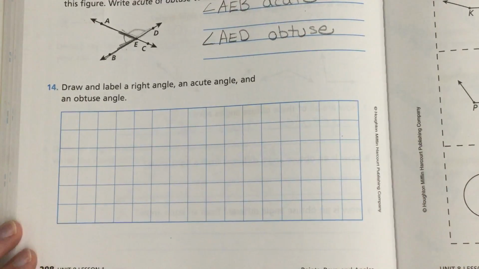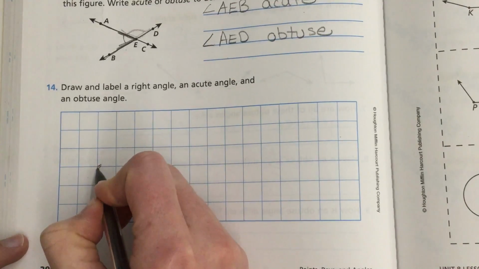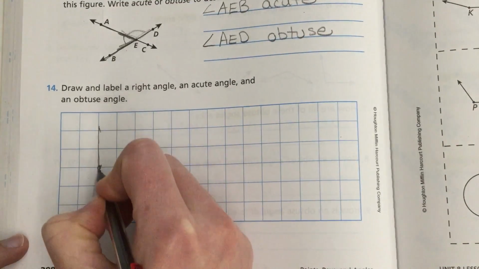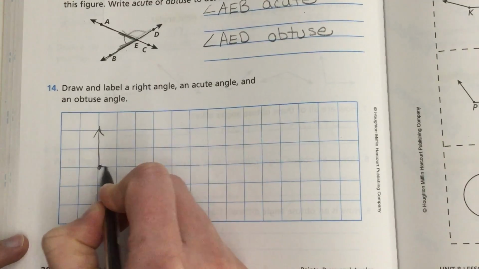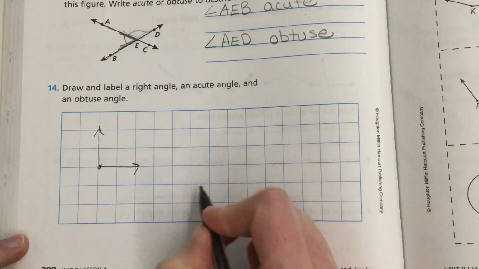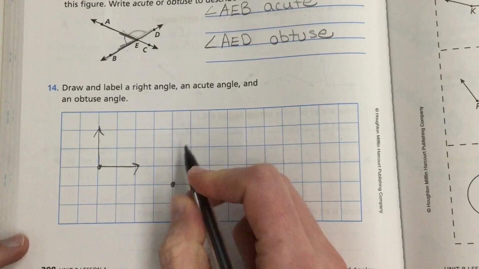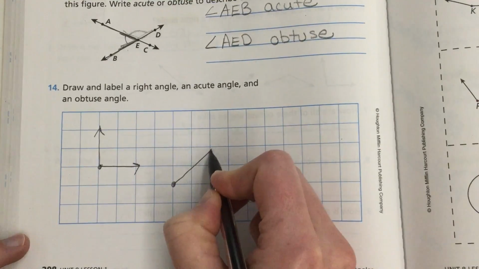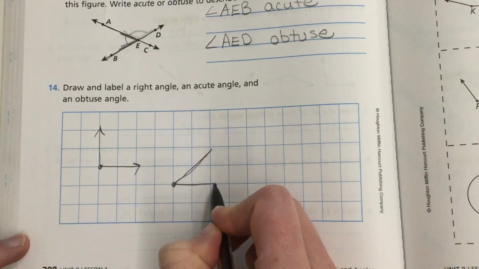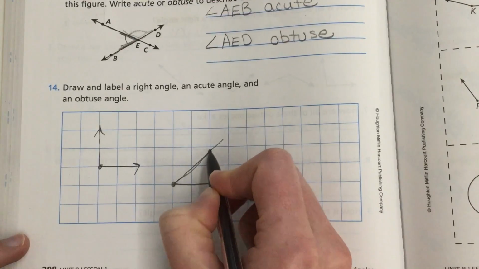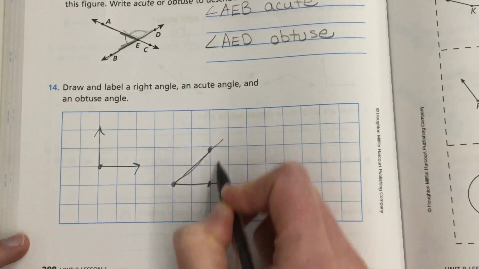This one, draw and label a right angle, an acute angle, and an obtuse angle. This I would like you to complete in your books, and I will be checking your books, by the way. So if I ever tell you, please complete something in your book, you need to make sure that you do it. The reason that I want you to do this one is it's really good practice. We're going to be labeling.